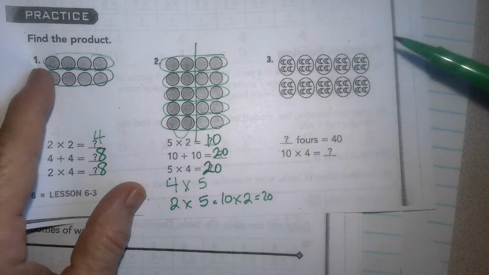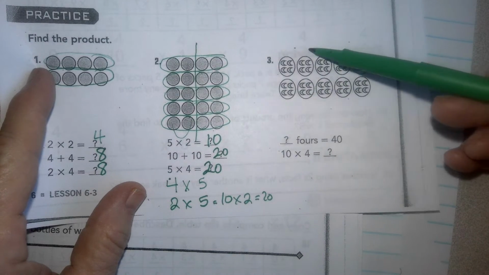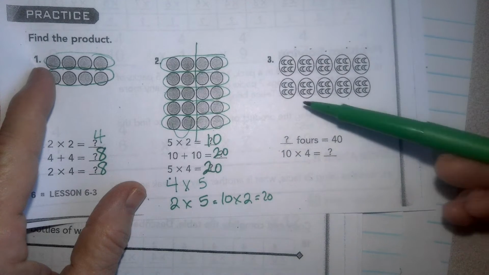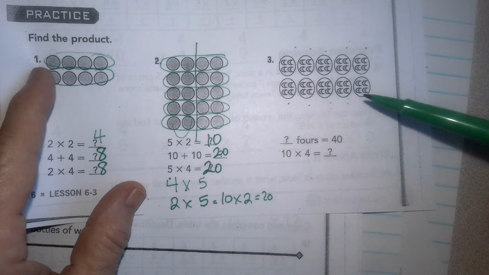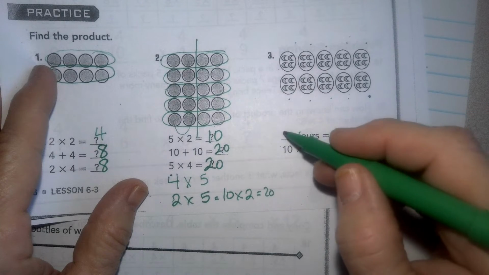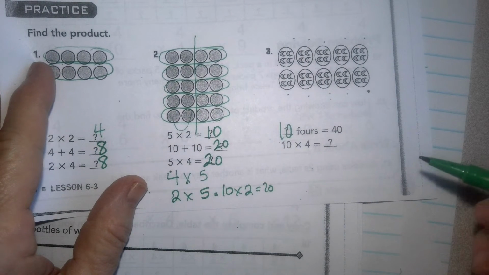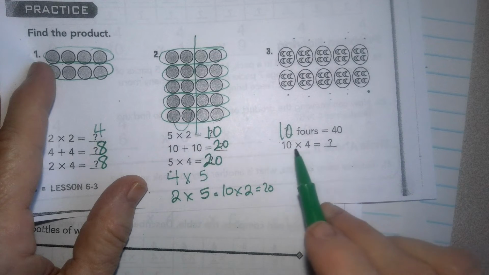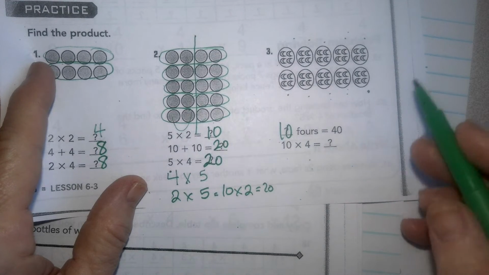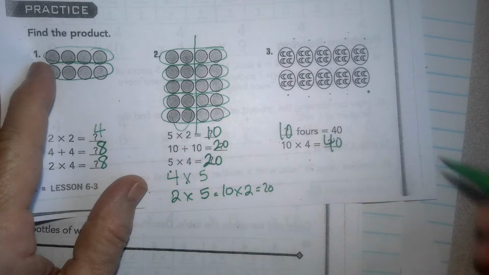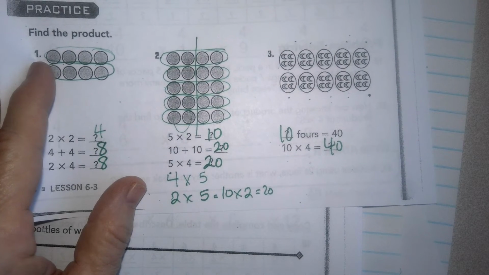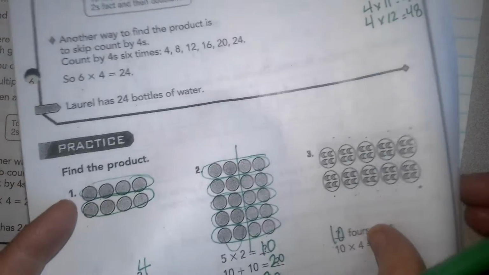How many groups of 4 do we have? 1, 2, 3, 4, 5, 6, 7, 8, 9, 10. We've got 10 groups of 4. 10 times 4 is what? 40. And so again, 10 times 4 is 40. Then, let's go over here. Go to the next page.